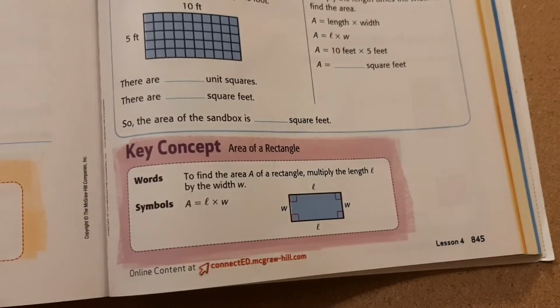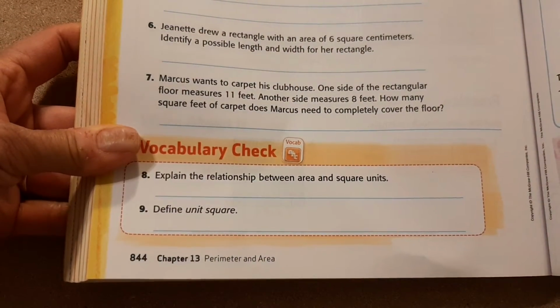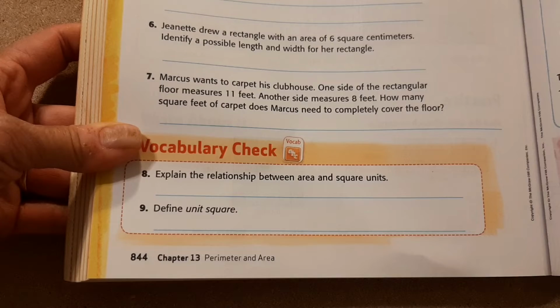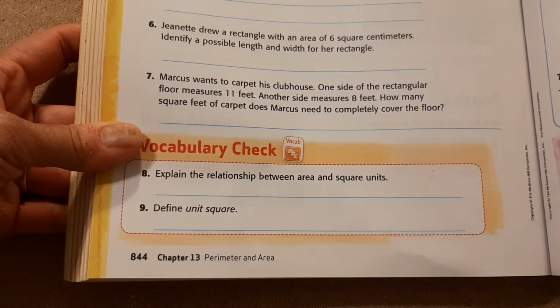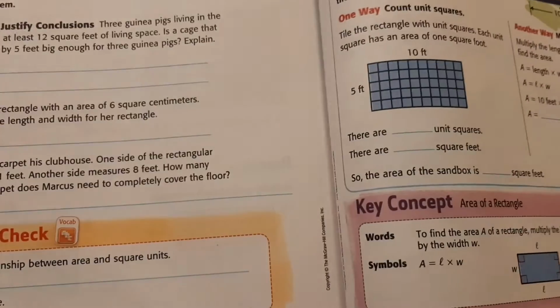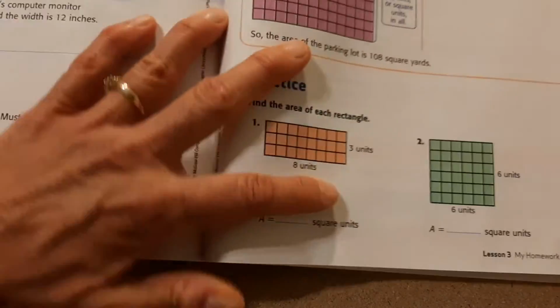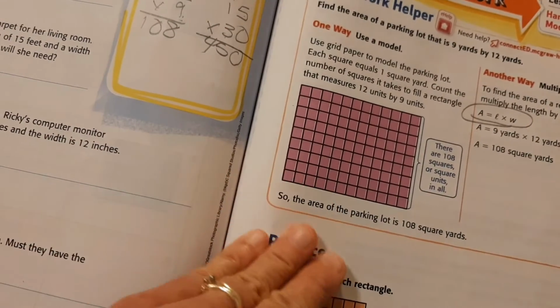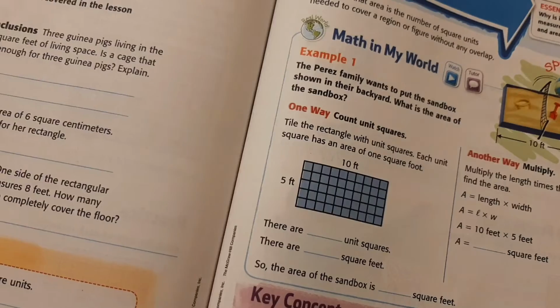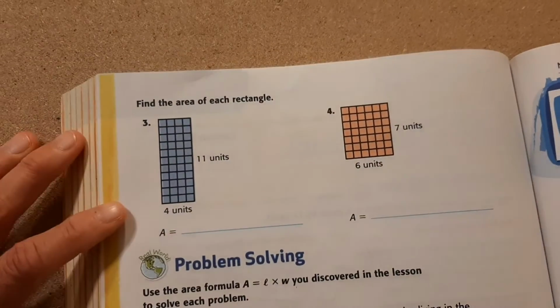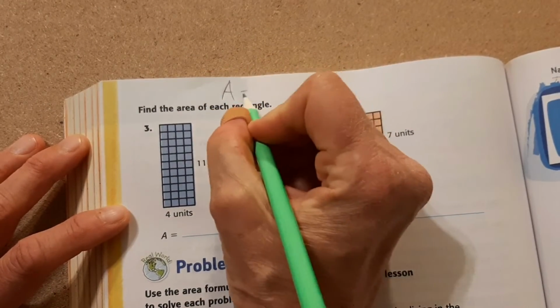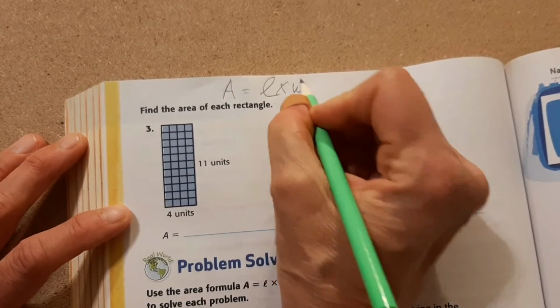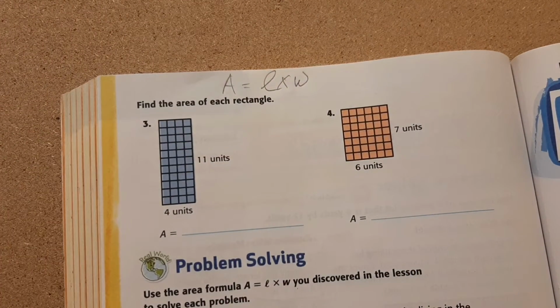All right, so for your work today, you are going to do 843 and 844. Now on some of these, you may need to draw the rectangle, but you always will do length times width. So you see this on this page. I want you to circle the formula. Area equals length times width. And over here on 844, I want you to write it on the top so you can remember it. Area equals length times width. Just worry about that today. Don't worry at all about perimeter.